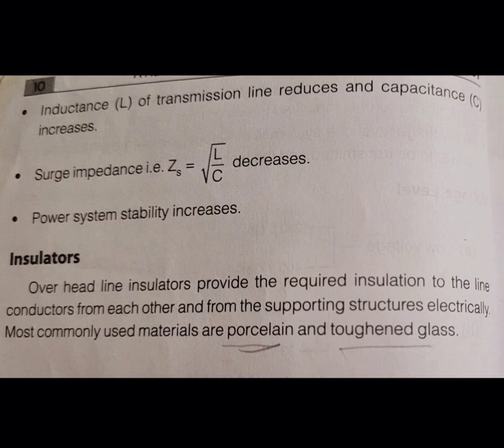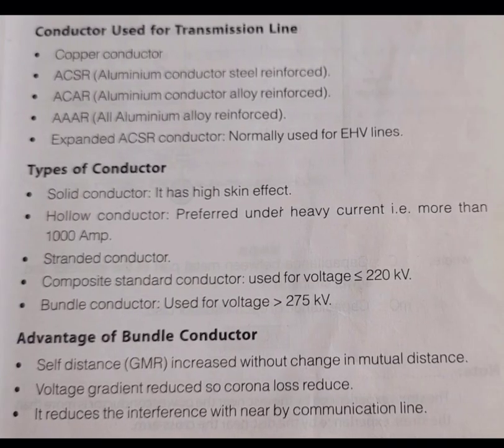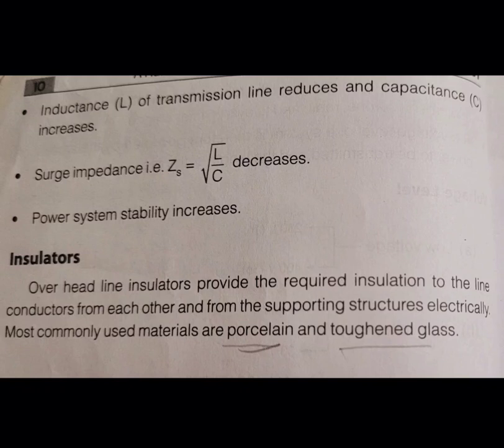After that, the inductance L of the transmission line is reduced, and the capacitance C increases. Here it is very important. Sometimes they will give inductance and capacitance, and ask what you mean by surge impedance. Impedance Zs equals root over L by C. Surge impedance also decreases. And the main important thing is power system stability increases. So you have to remember this point, and you can write it in your own language.